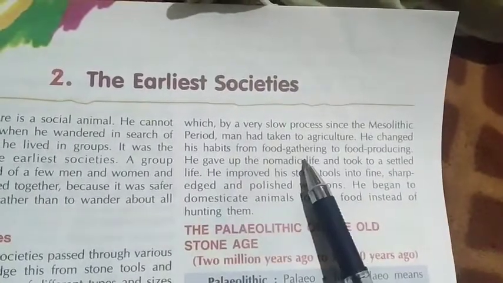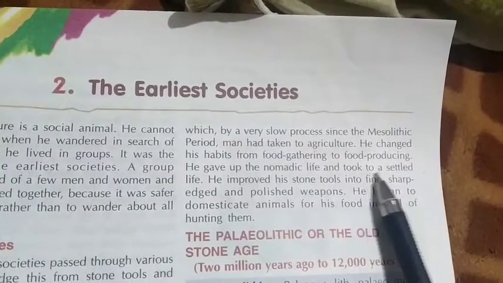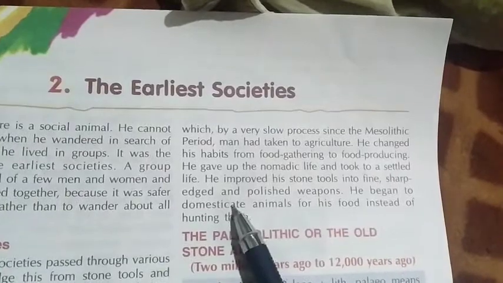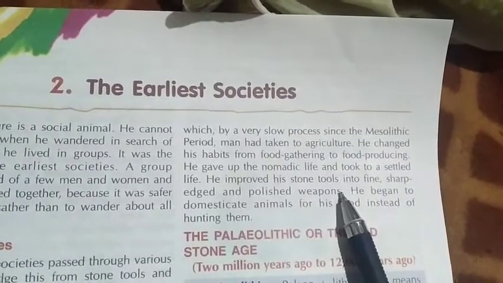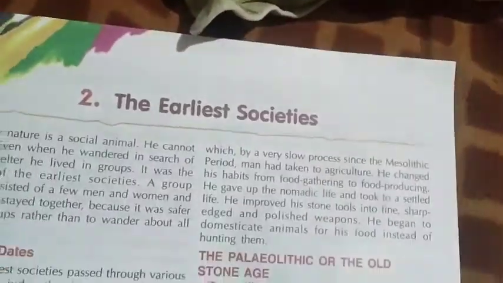He gave up nomadic life, not wandering from one place to another, and took to a settled life. He improved his stone tools into fine, sharp-edged, and polished weapons. He began to domesticate animals for his food instead of hunting them.